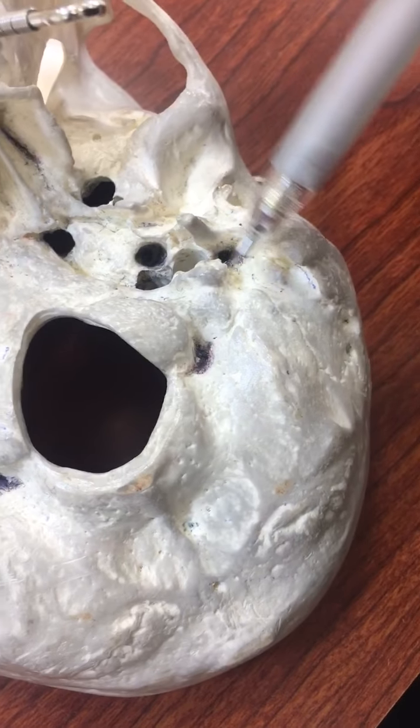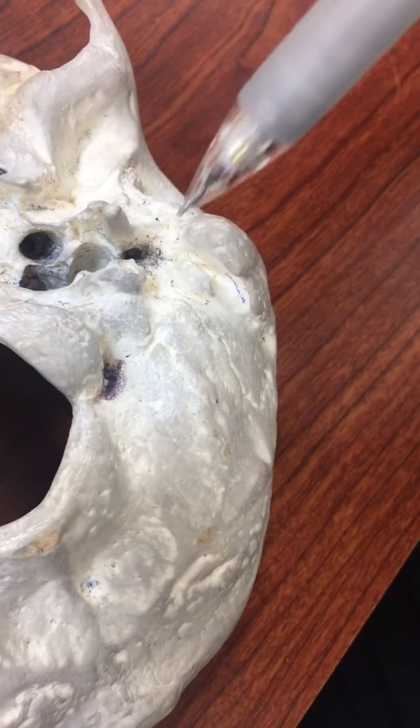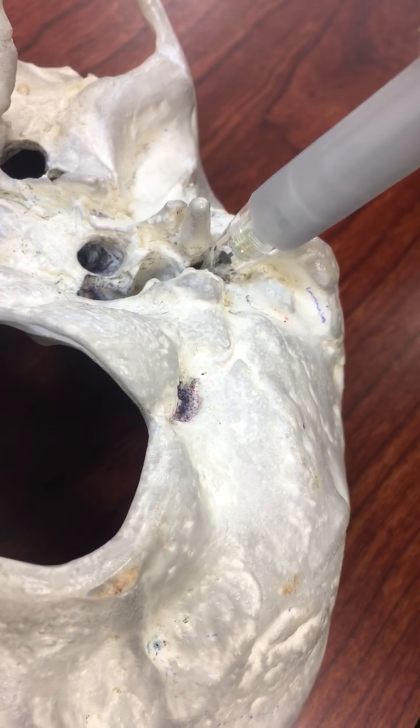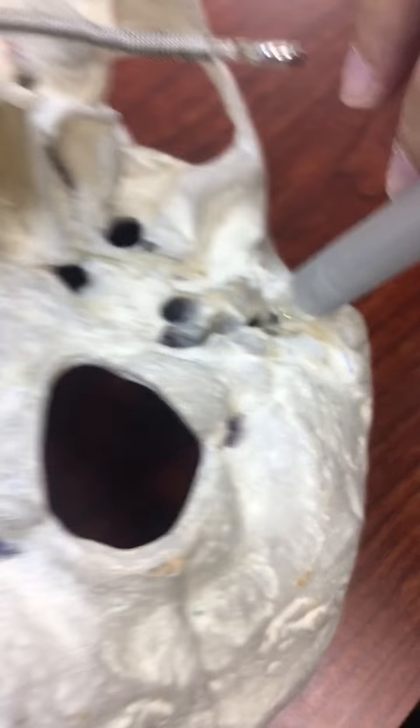Posterior to the styloid process, this is the mastoid process, and this is the styloid process. So this foramen is called the stylomastoid foramen. Okay, it transmits the facial nerve.